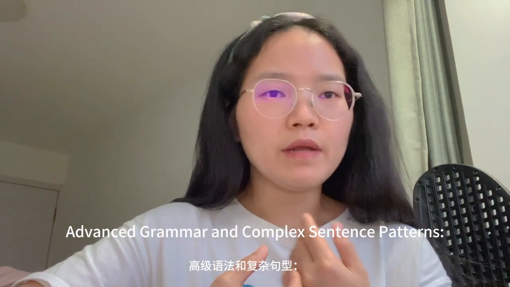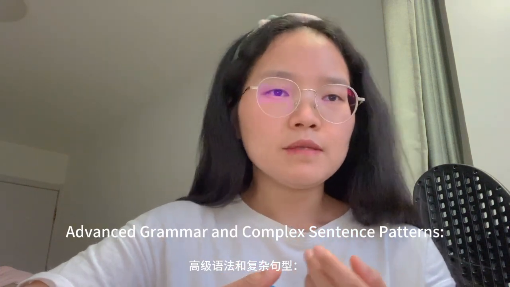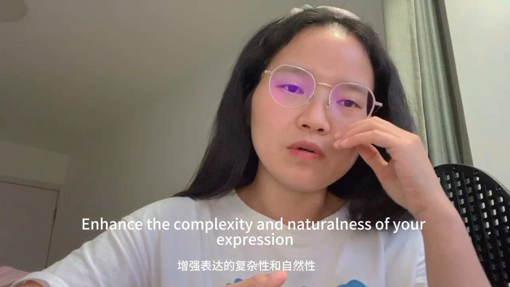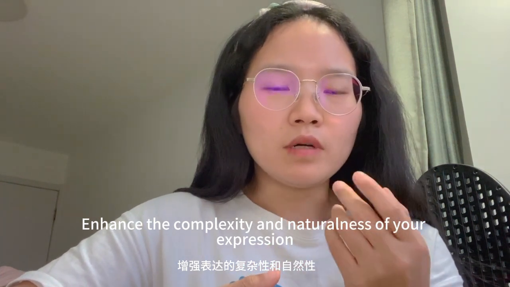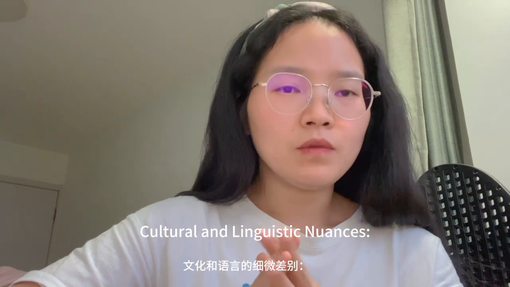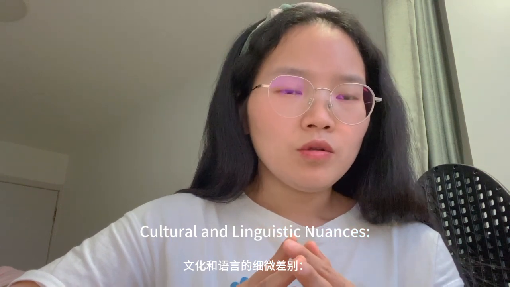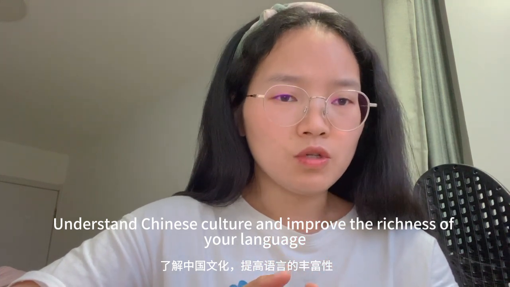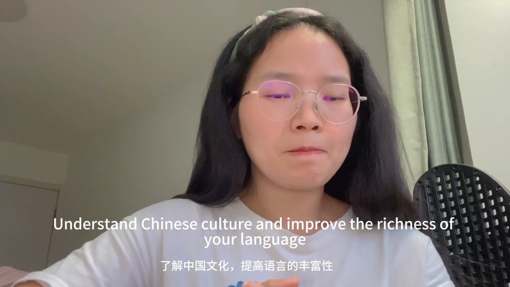And number 6, advanced grammar and complex sentence patterns. Enhance the complexity and naturalness of your expression. The last step, number 7, cultural and linguistic nuances. Understand Chinese culture and improve the richness of your language.